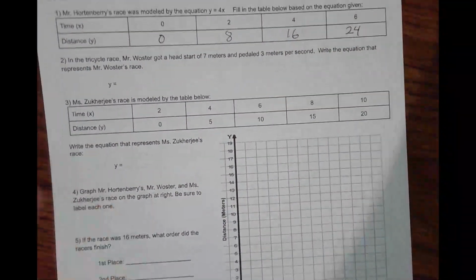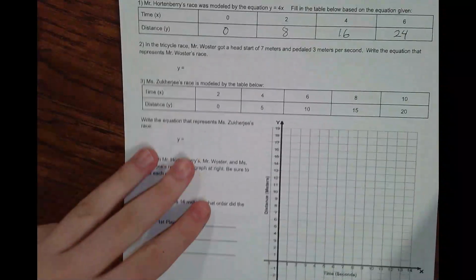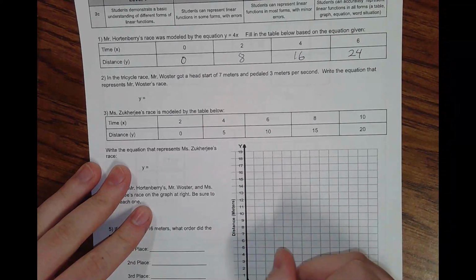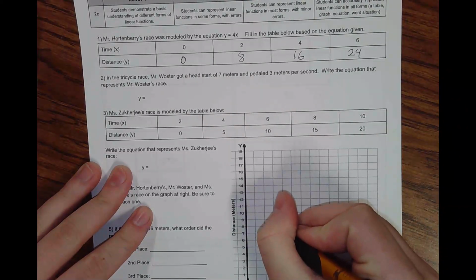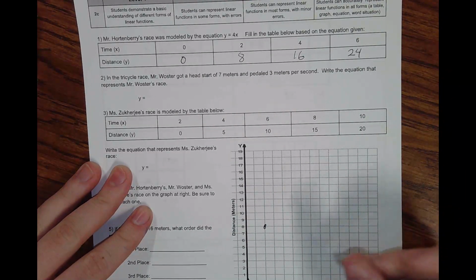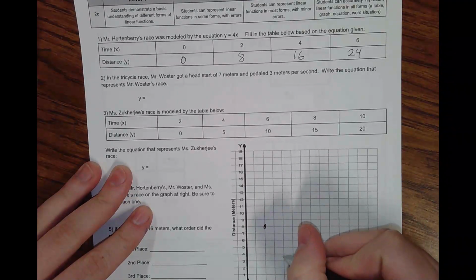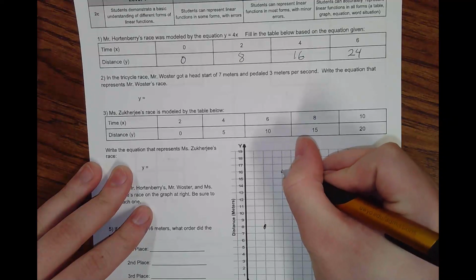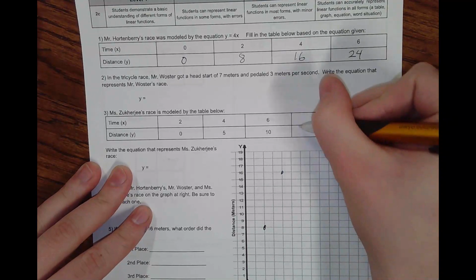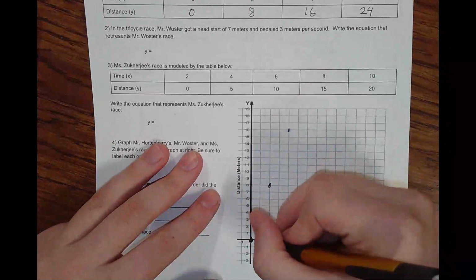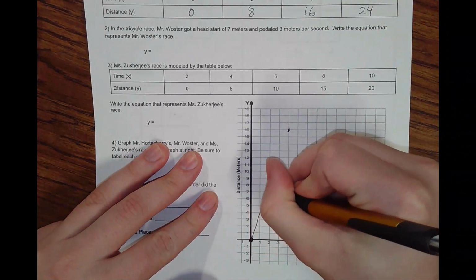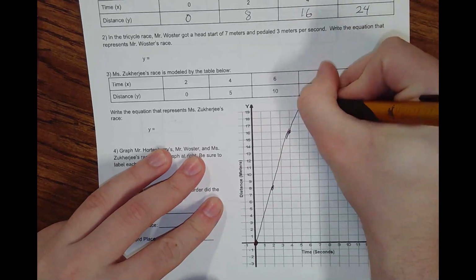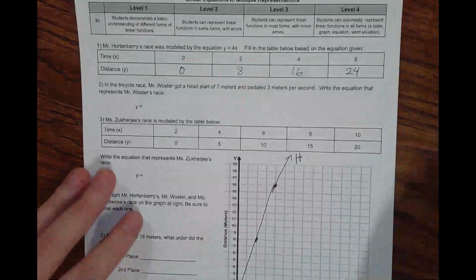0, 0. Right there. 2, 8. Right there. 4, 16. Right there. And then 6, 24 will be off my graph. So that means that this line right here is going to represent Mr. Hortonberry. I'll go ahead and put the letter H for Hortonberry.